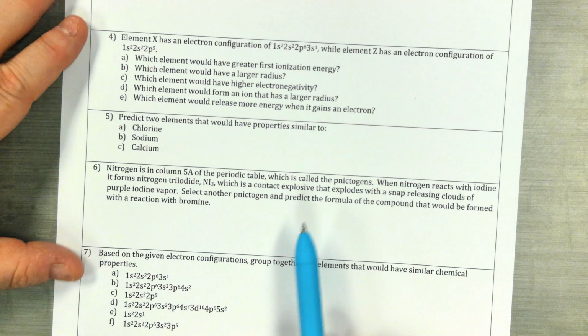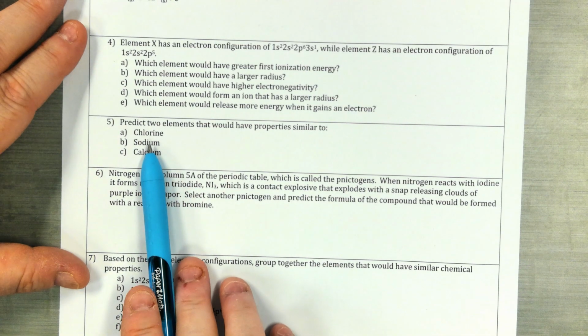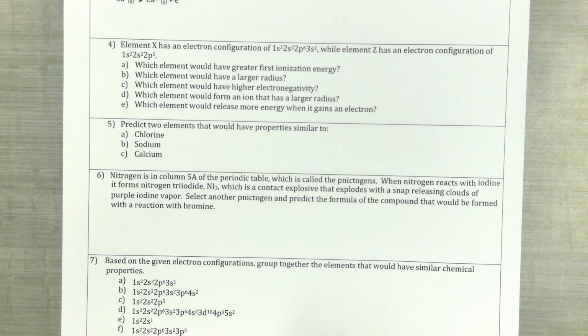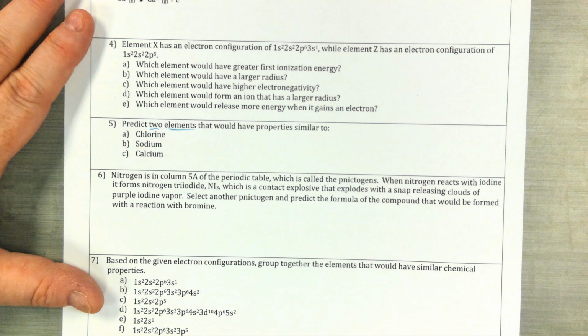Okay. Number 5, predict 2 elements that would have properties similar to chlorine. So when we're talking about properties, you want to think family, you want to think groups. Okay. But with that, if they're in the same period, they have the same number of shells. So whatever you pick, you need to explain why you picked that element for A, B, and C. And it's 2 elements, so make sure you list 2.